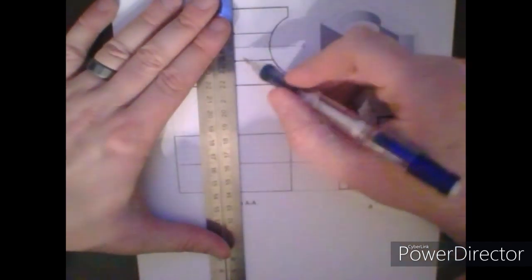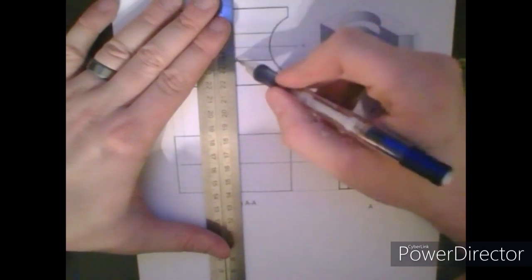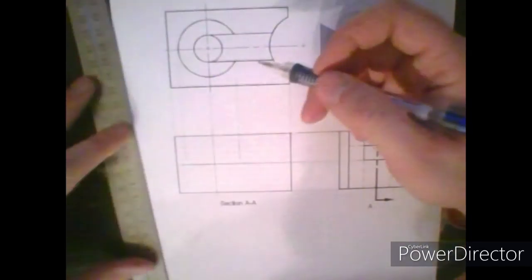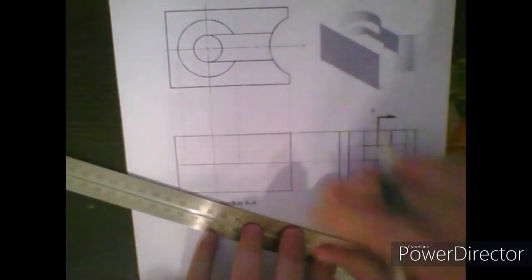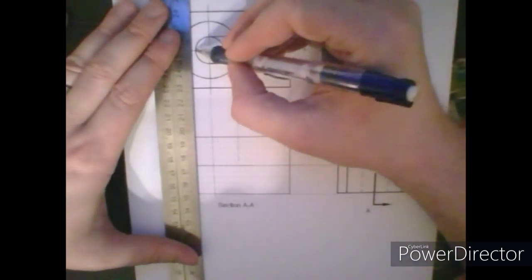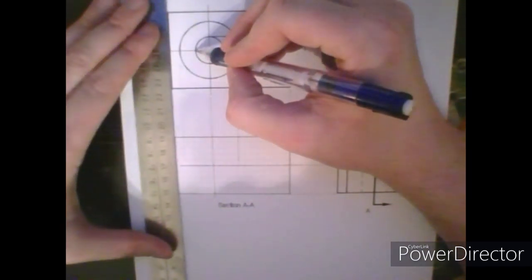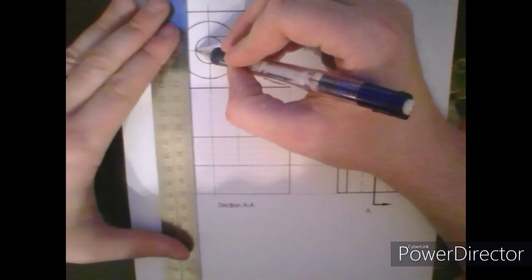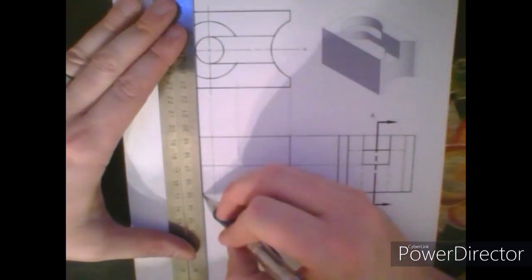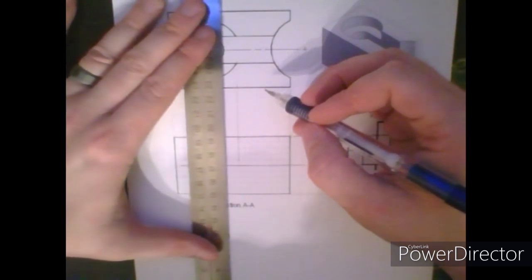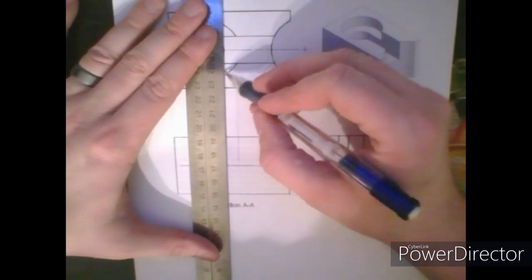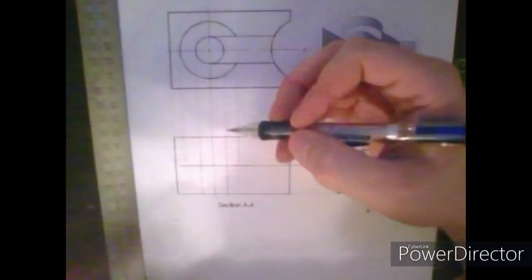The edge of where it meets with the slot, that I think falls about right on a line. And then we've got the edges of the hole here. Most of these are falling right on a line, if I remember right.